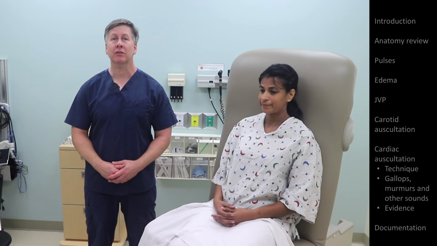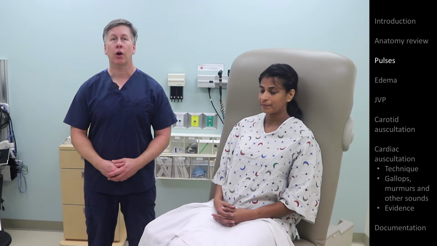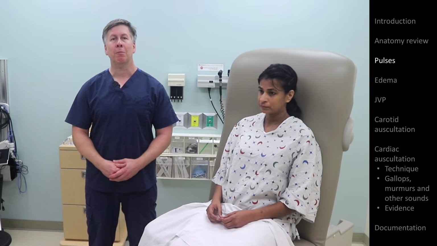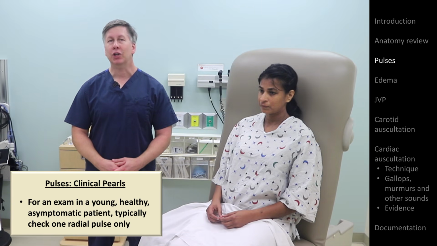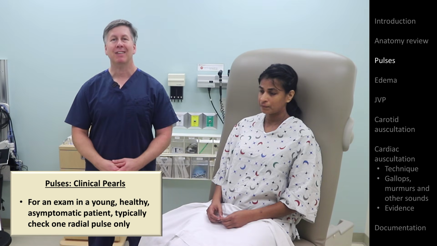From here, I think it's best to start with assessment of the patient's pulse. There are different opinions on which pulses to check in which patients. For an exam in a younger, healthy, asymptomatic patient, I would check just one radial pulse only, assuming the rest of the exam was also unremarkable. But even that might be reasonably skipped.